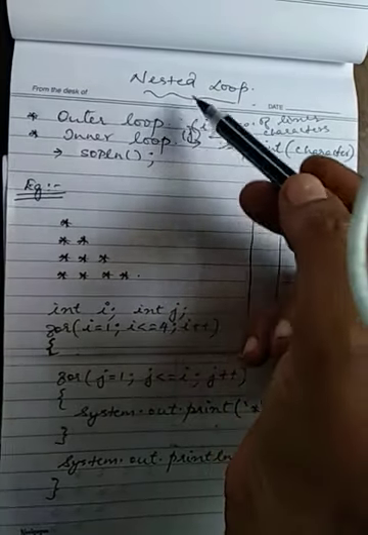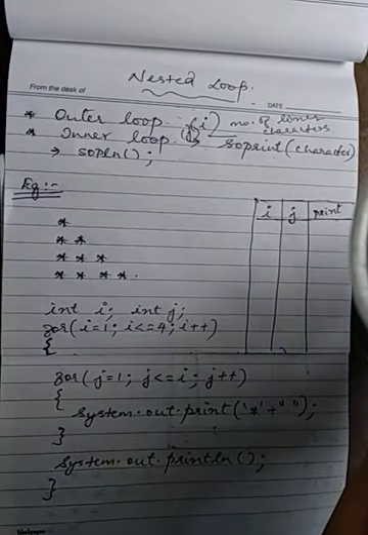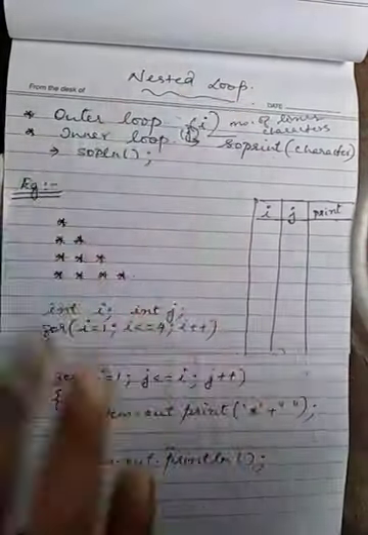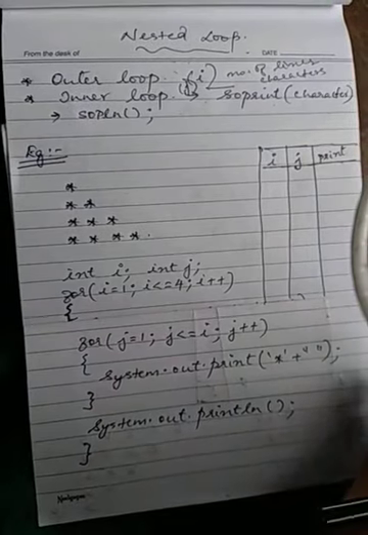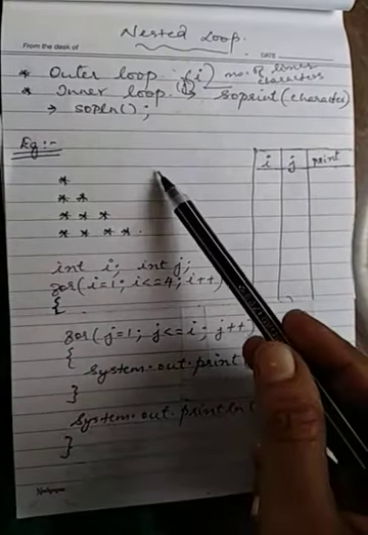This is a tip for writing a pattern based program, and usually we use two for loops. Generally for all patterns, we use for loops only. One exception is if you are using strings. Strings you might have studied. If you use strings, instead of the usual pattern, some letters will be coming.